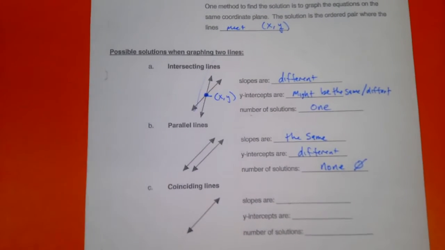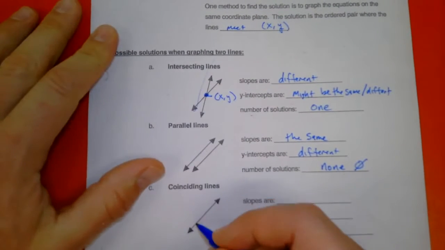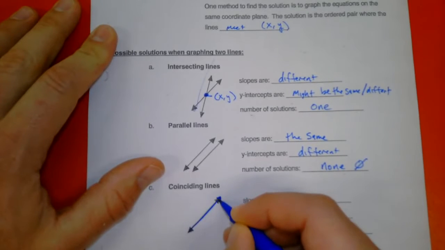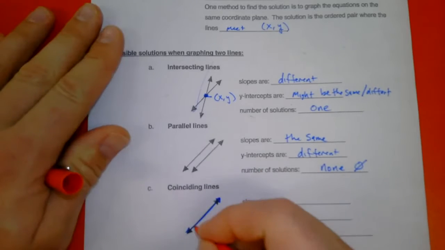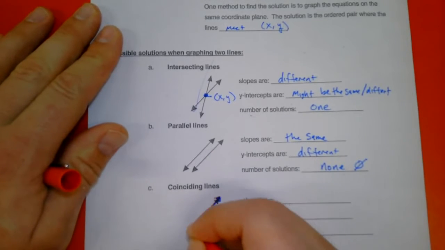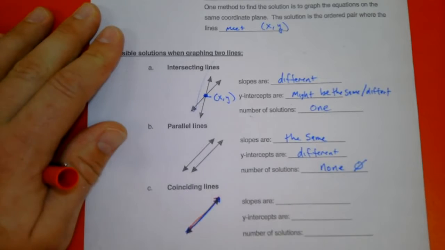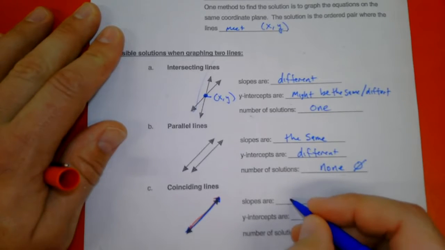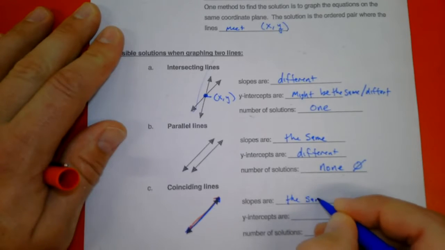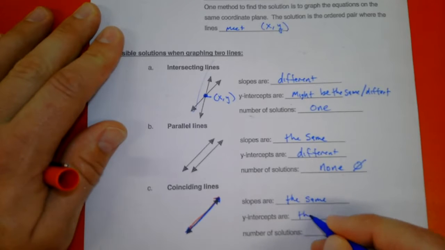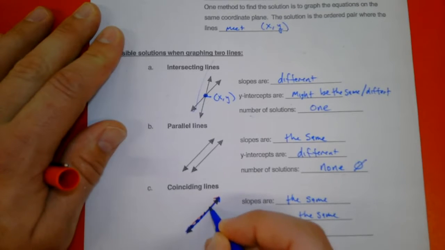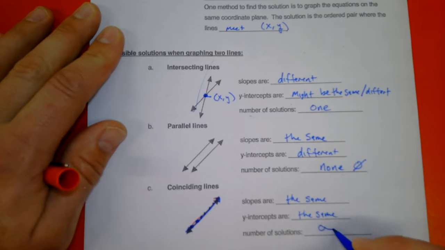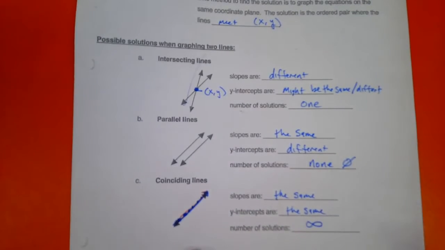And then last but not least is what we call coinciding lines. For a line to coincide with another one just means it's a line on top of a line. So if I was to draw another red line right on top of it, you'll see that the slopes of these two lines will be exactly the same. You'll see the y-intercepts are the same. And for the number of solutions, there's a point here they have in common, and a point here, and a point here, and so on. So there's infinitely many that they have in common.